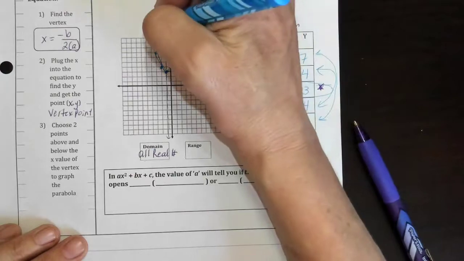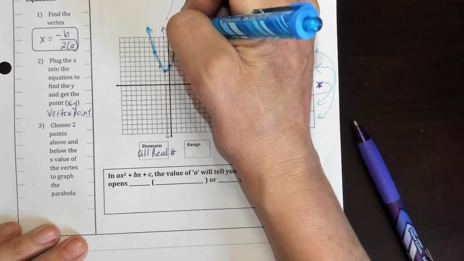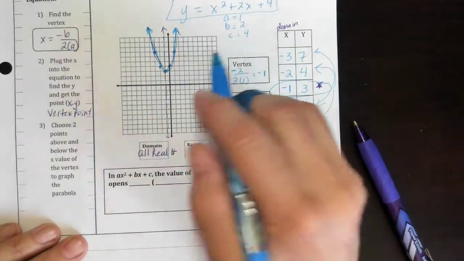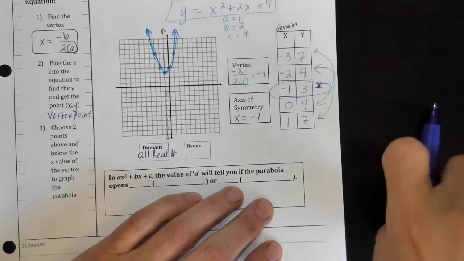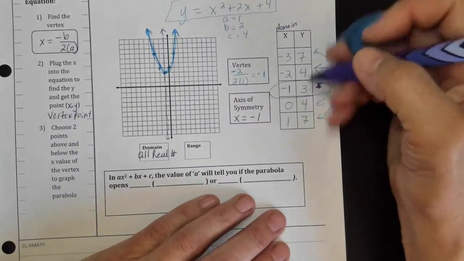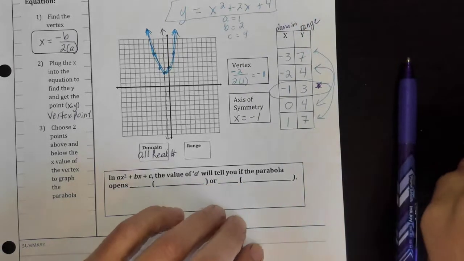It's a little different for the range. If you look here on our graph, this thing bottoms out at y equals 3. If you look in the table, all my values here are 3 or bigger. And that is going to be the case no matter what.